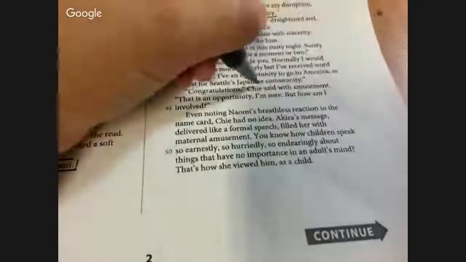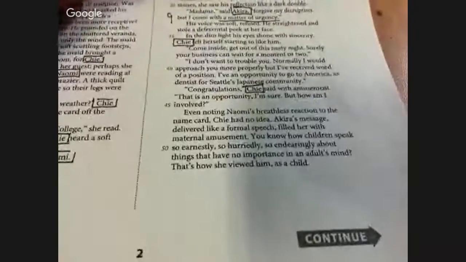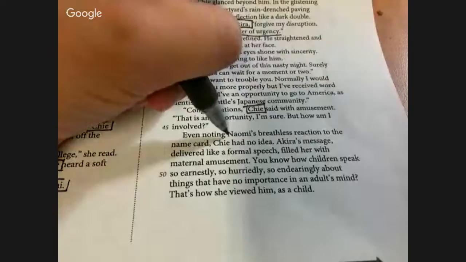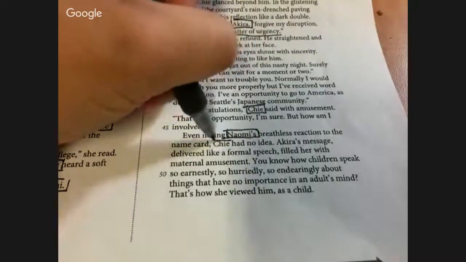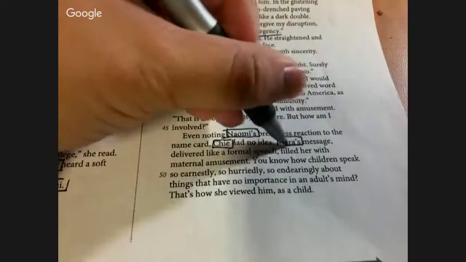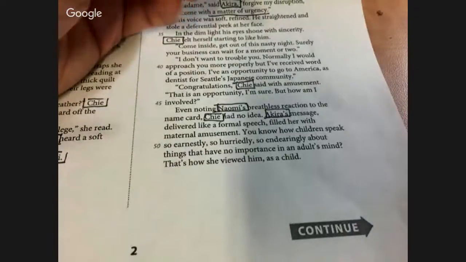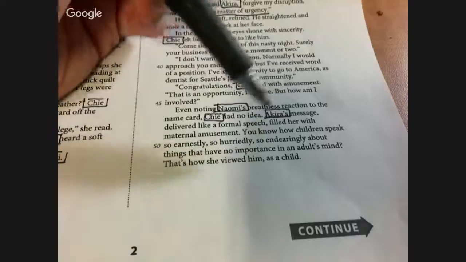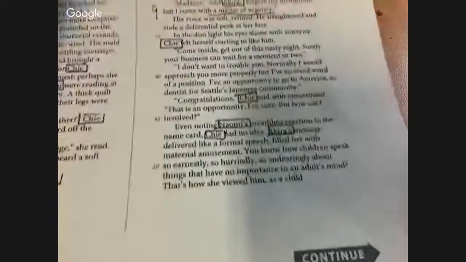Congratulations, Chie said with amusement. That is an opportunity, I'm sure, but how am I involved? Even noting Naomi's breathless reaction to the name card, Chie had no idea. Akira's message, delivered like a formal speech, filled her with maternal amusement. You know how children speak so earnestly, so hurriedly, so endearingly about things that have no importance in an adult's mind? That's how she viewed him as a child.